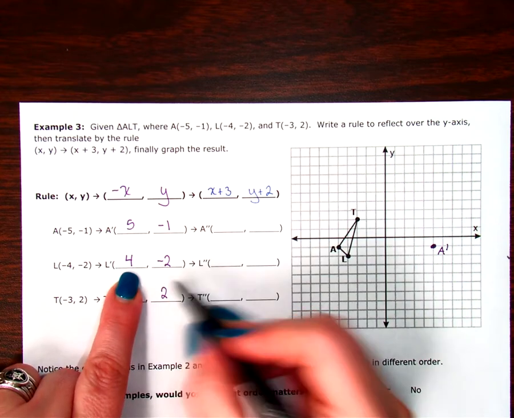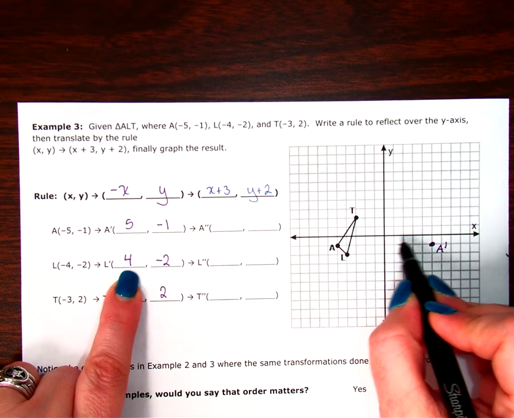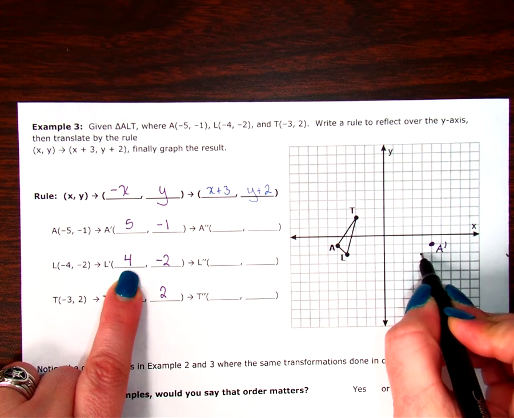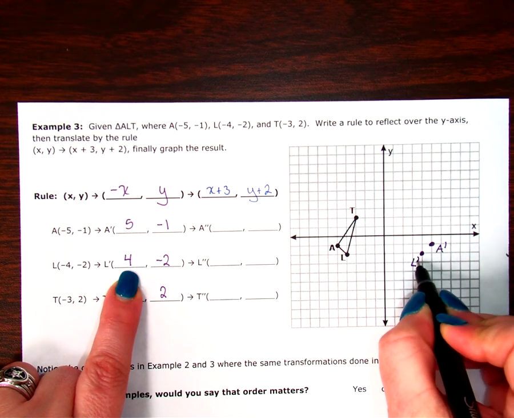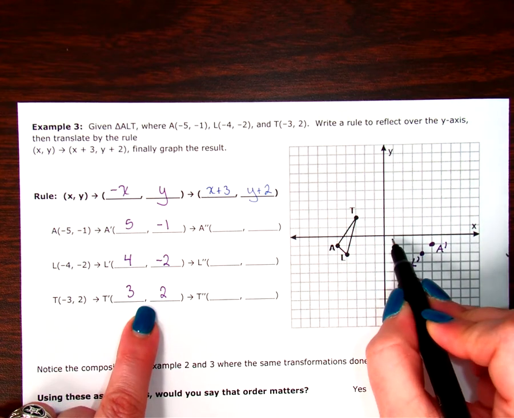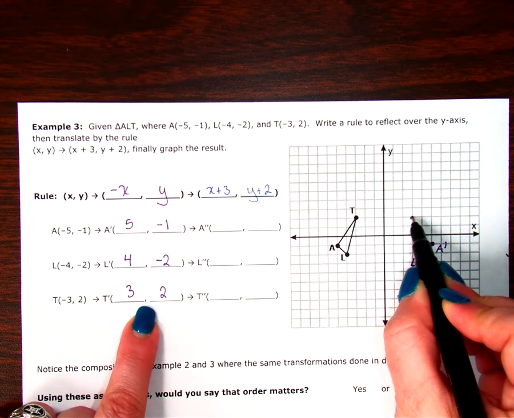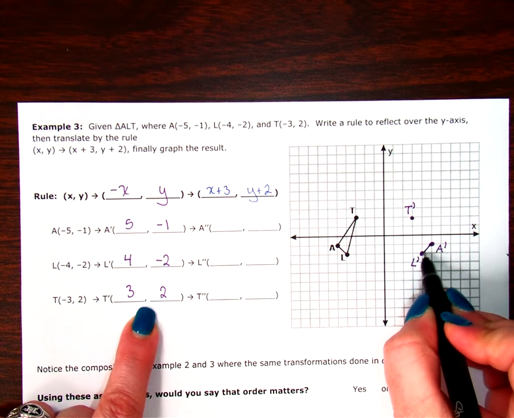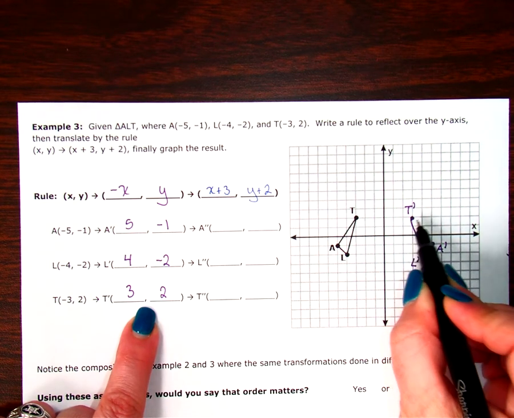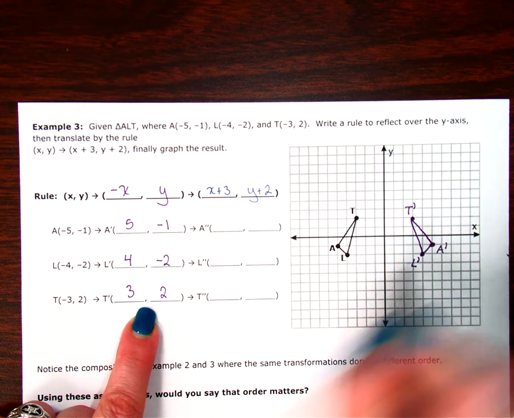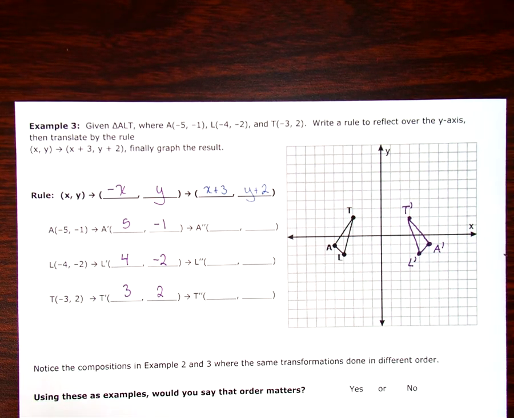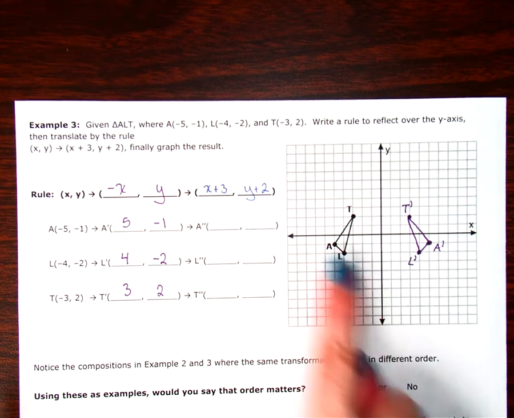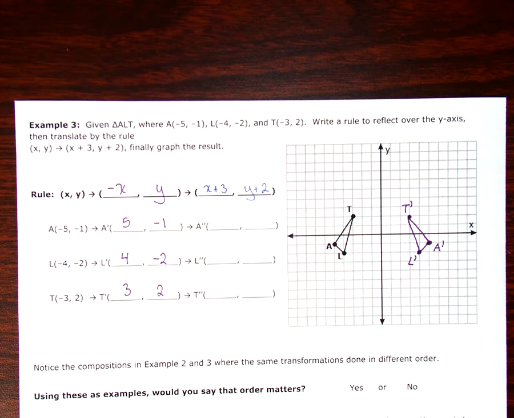And then L prime is at positive 4, negative 2. 1, 2, 3, 4. Negative 2. L prime. And then 3, 2. 1, 2, 3. 1, 2 is T prime. Here is my pit stop on my way to my image. Okay, so I can see my image just got flipped over from here across the y-axis. I just reflected to the other side.